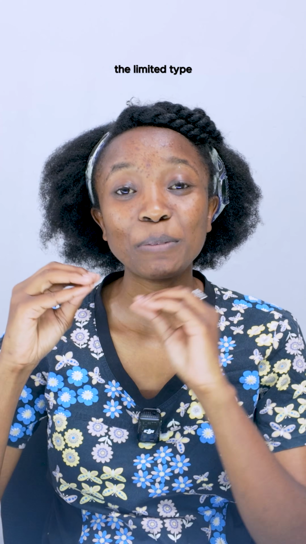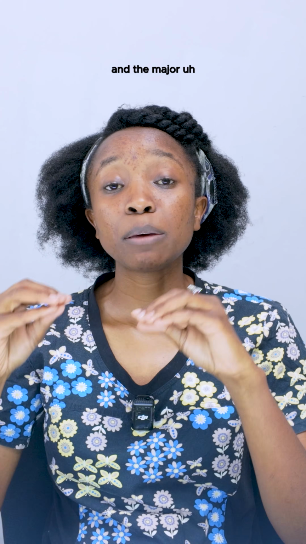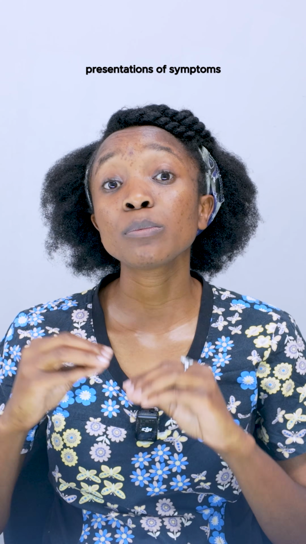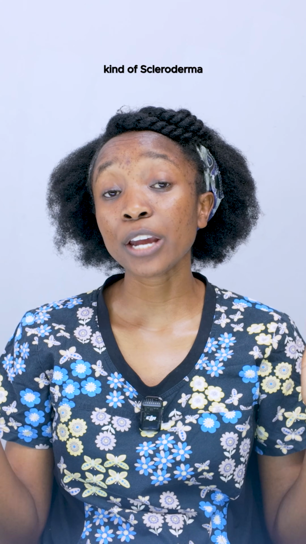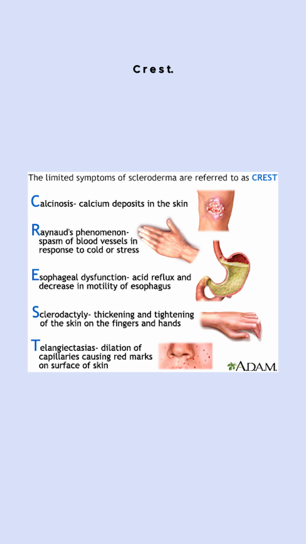As you said, the limited type commonly manifests on the skin. And the major presentations or symptoms that are seen in the limited kind of scleroderma can be broken down into an acronym we call CREST, C-R-E-S-T. So C stands for calcinosis, which is the deposition of calcium under the skin.